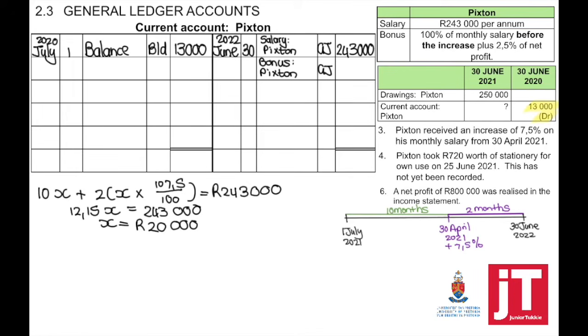So to solve X, we have to take 107.5 divided by 100 times 2 plus 10 equals 12.15x.